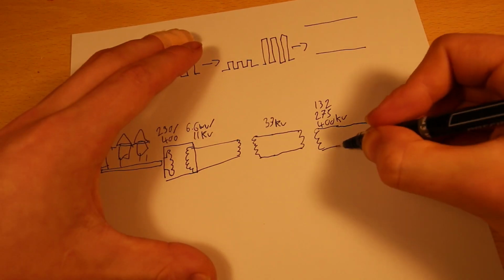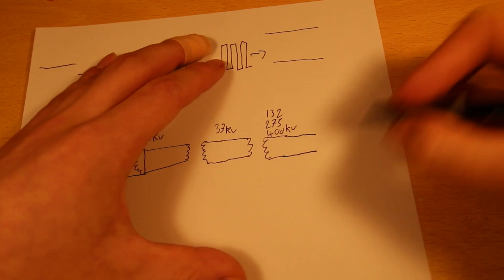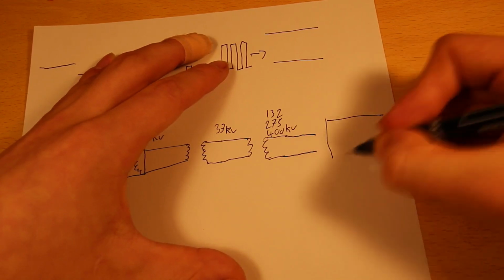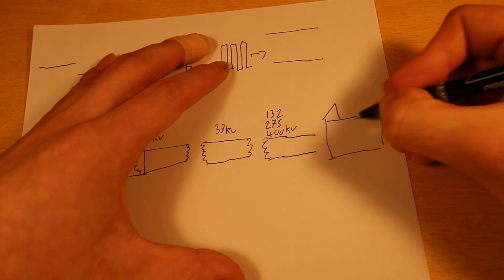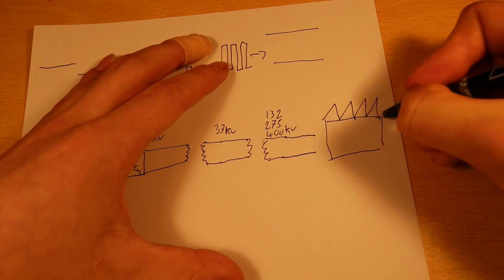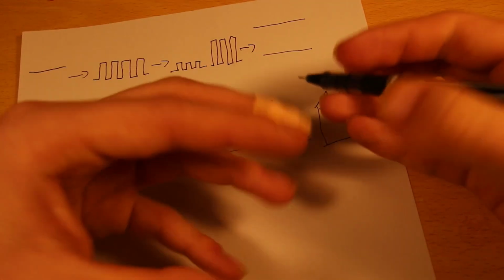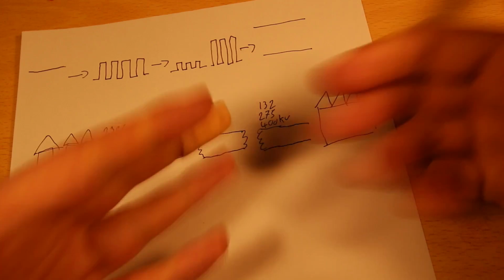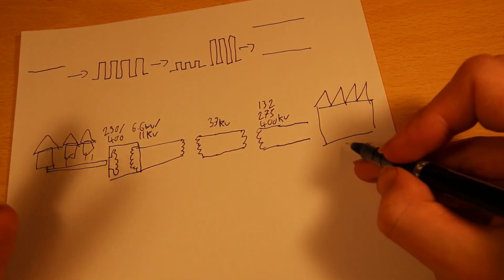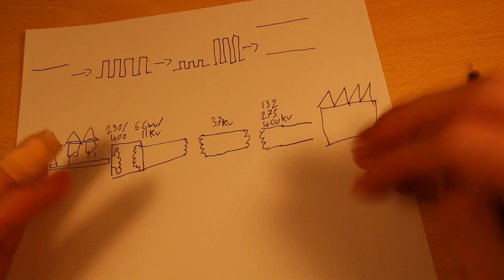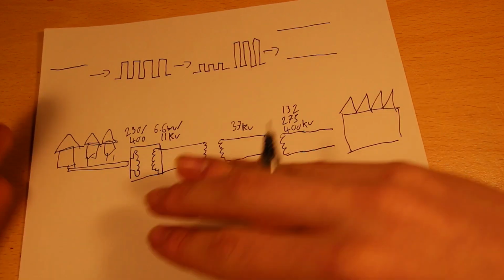And on the end of this big line here is where the actual big factory with the generators in is, where that will then generate the power which is sent. So this here could be hundreds or thousands of miles away, and it travels through all of this to power your home.